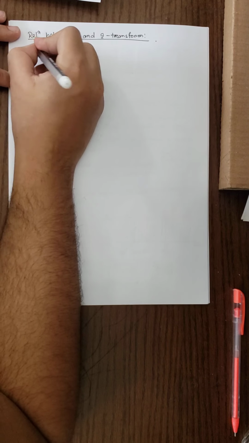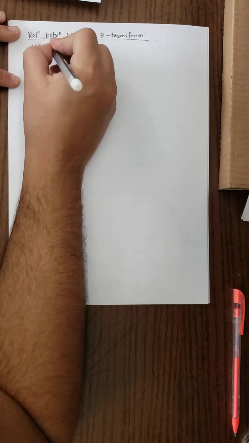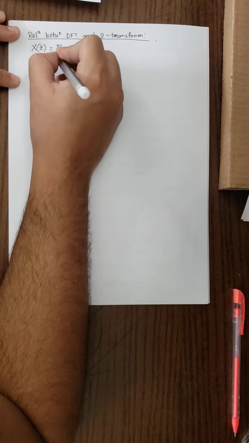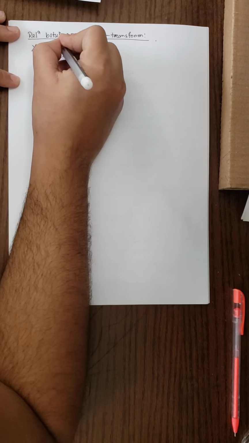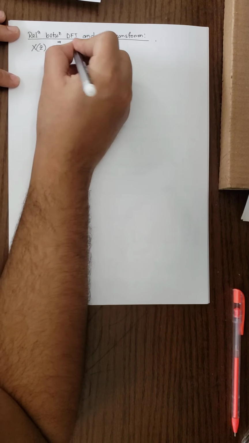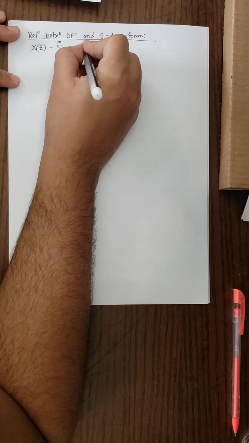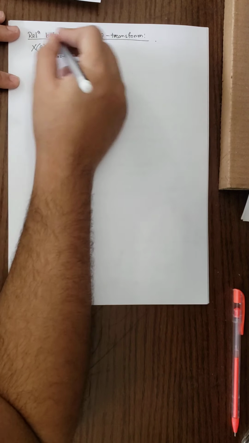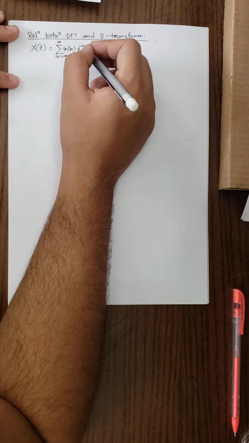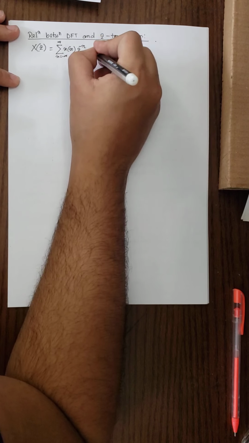Now, as per the definition of direct Z transform, X of z is equal to summation n goes from minus infinity to infinity, x of n, z to the power minus n. This is quite renowned to all of you, I suppose. Let us mark it as equation 1.